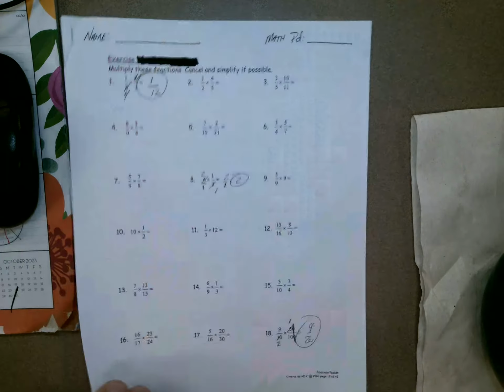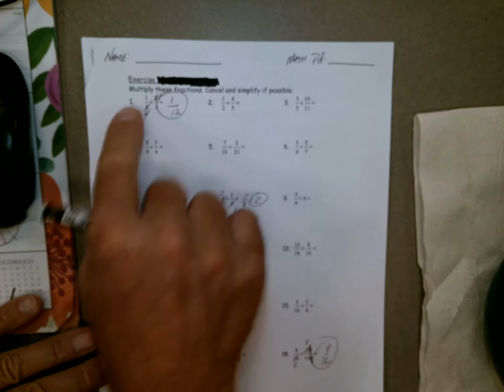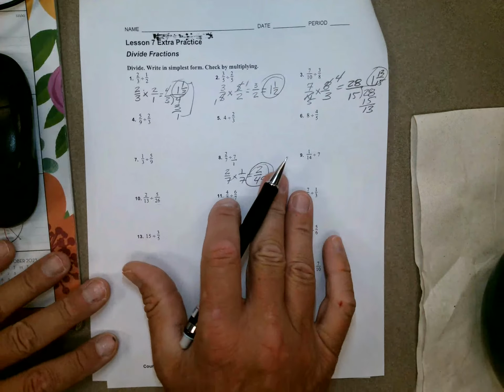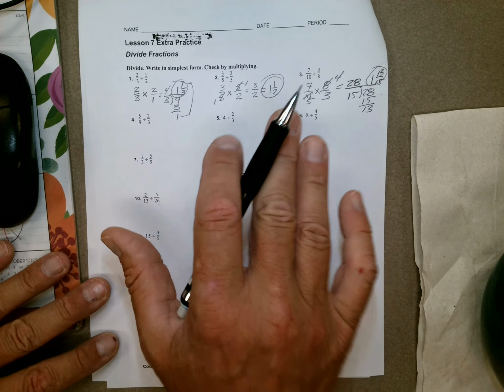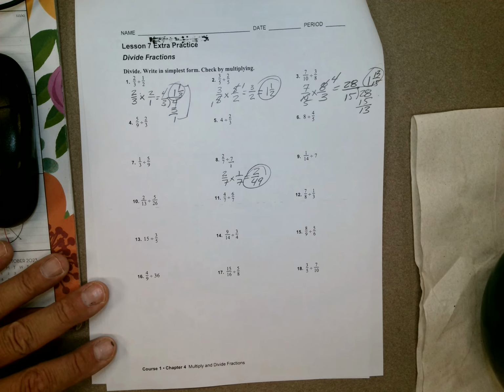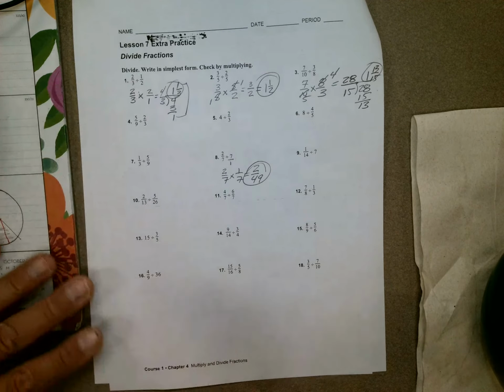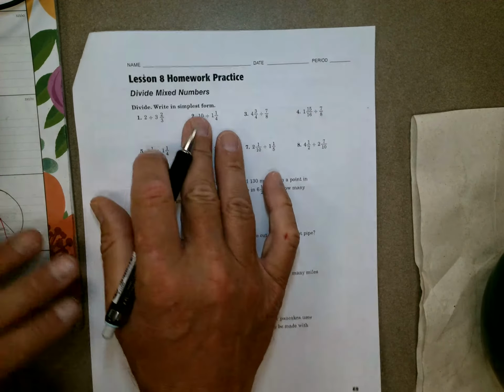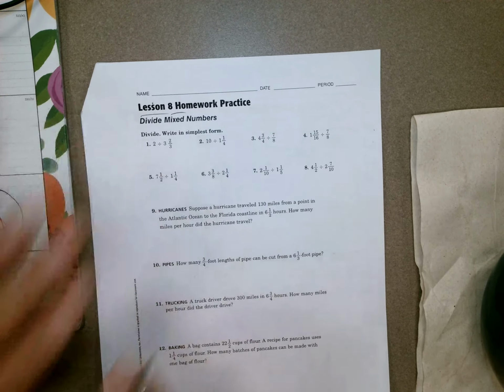We are going to continue our path in that packet that I passed out yesterday. It looks like this. We did a couple problems out of this one. Your homework last night, and the answer key was in Schoology, was this page. So if you had any questions, hopefully the practice showed you. Today we're moving on to this page, lesson 8, homework practice.